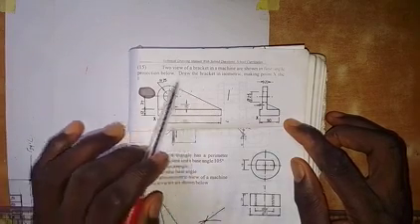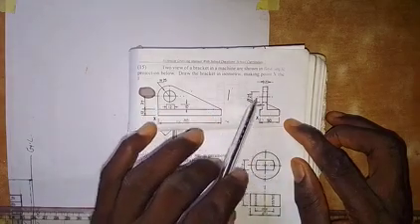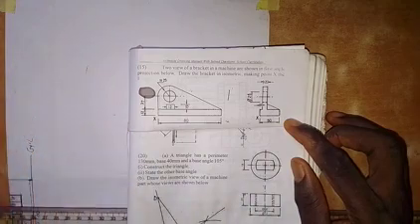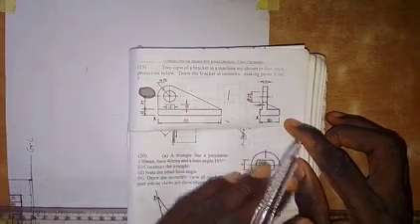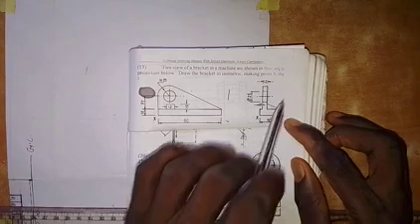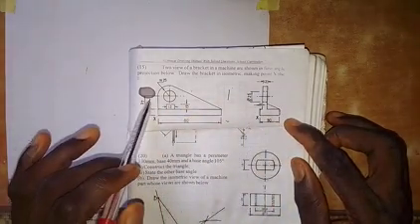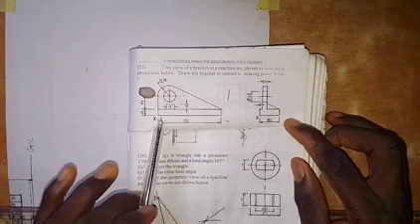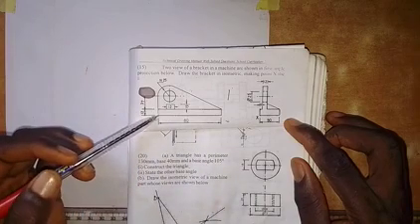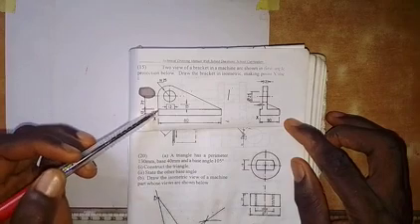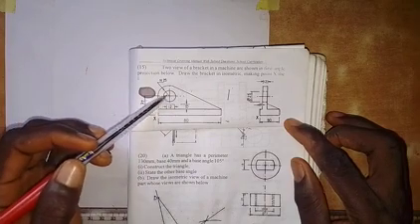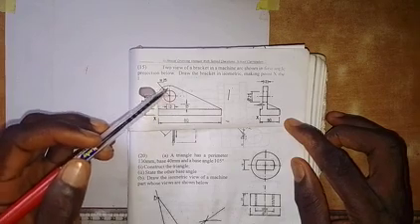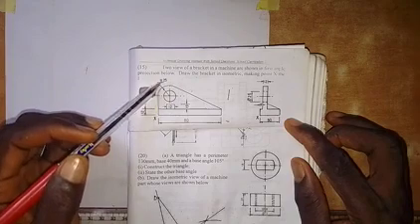As you can see here, this is the front elevation and this is the end elevation. This is actually the left end elevation, because in first angle projection the left end elevation is drawn on the right side of the front elevation. So this is the left end elevation looking at the object in this direction. Alright, so for the dimensions, distance from here to here is 80 millimeters, from here to here is 12 millimeters, and from this point to the center of the circle, we have it to be 37 millimeters, and the radius of this curve is 25 millimeters.